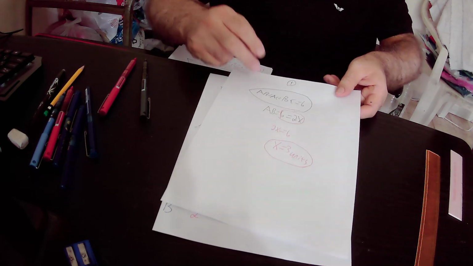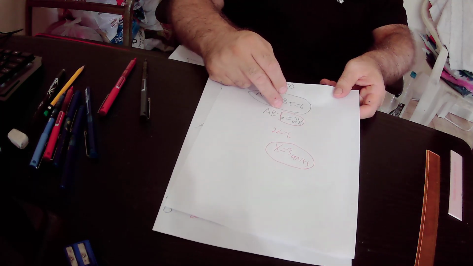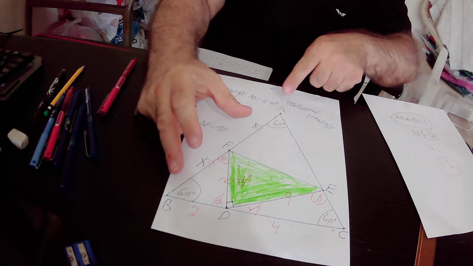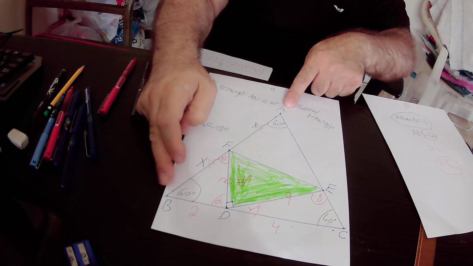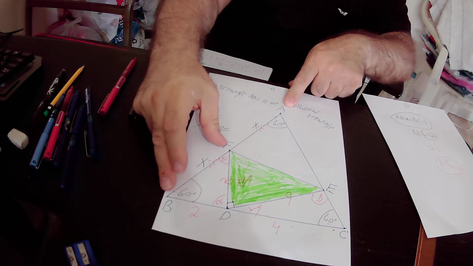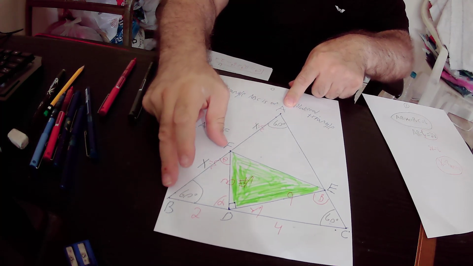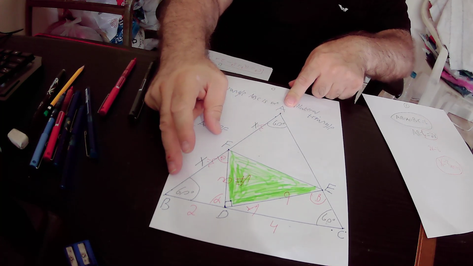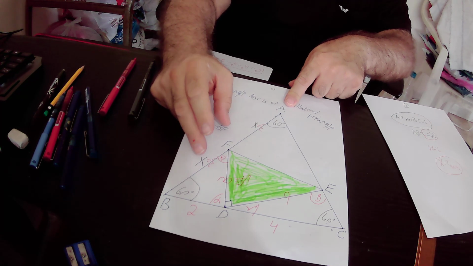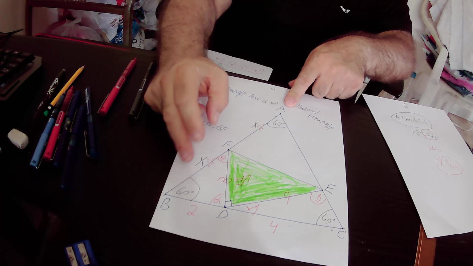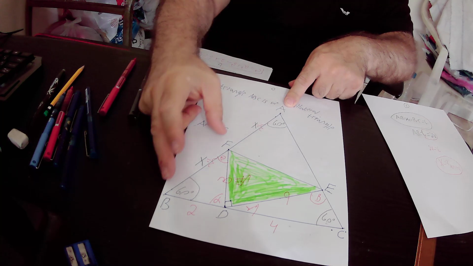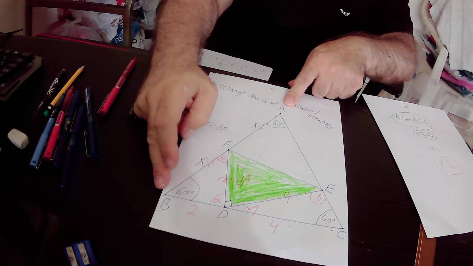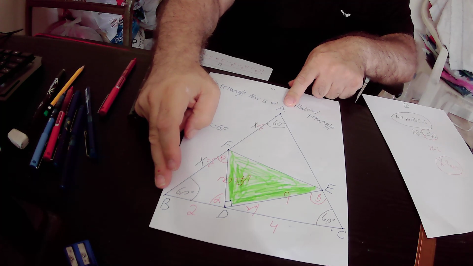So we know that AB equals 6 units, but we also know that AB equals AF plus BF, and AF equals BF. So if AF is X, then BF is also X. So AB equals X plus X, 2X.